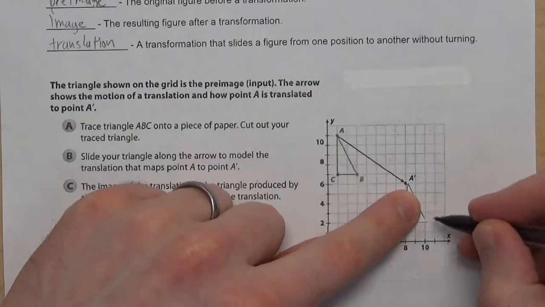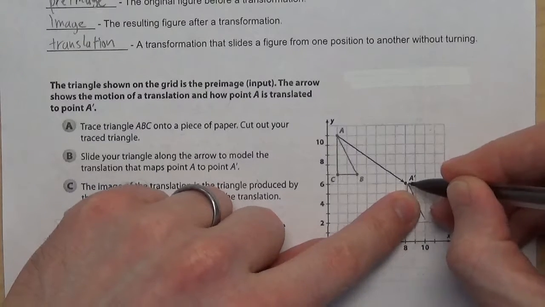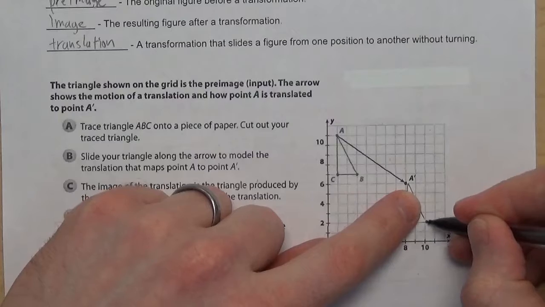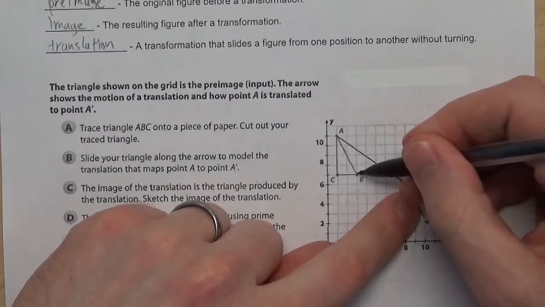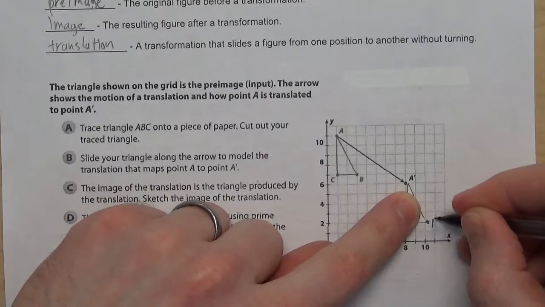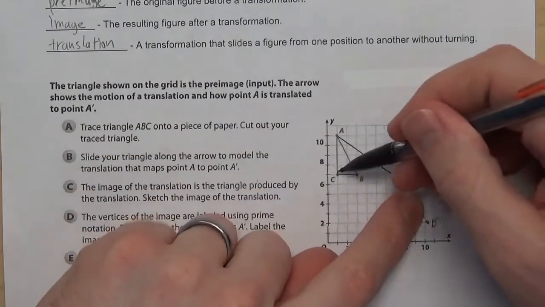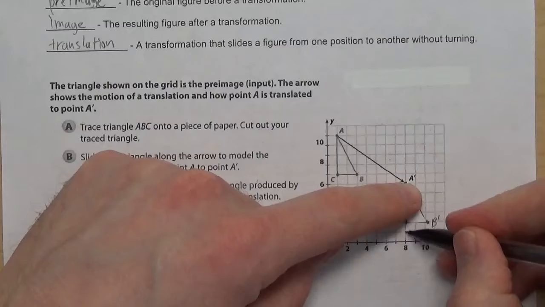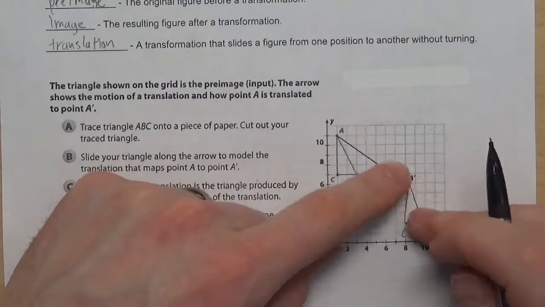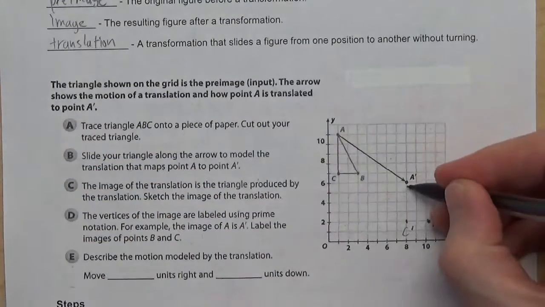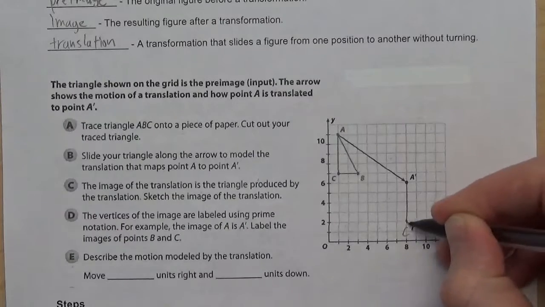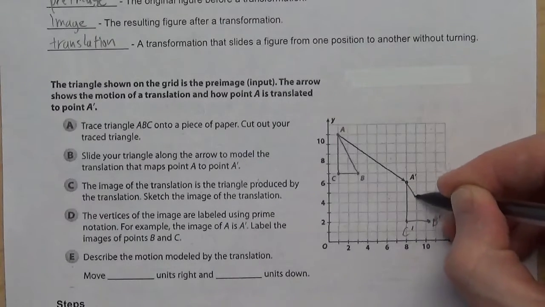We got A prime there. Let's go ahead and put a dot down here. That's where B moved to. So let's label that B prime. And then we're going to put a point here. That's where C was before, and now it's here. So we're going to call that C prime. And now we can go ahead and draw in the triangle just by connecting the dots.